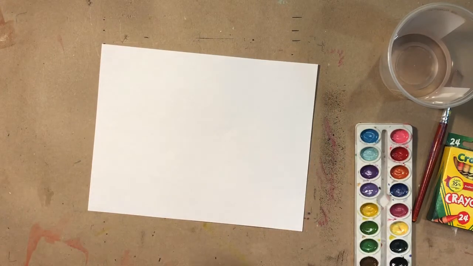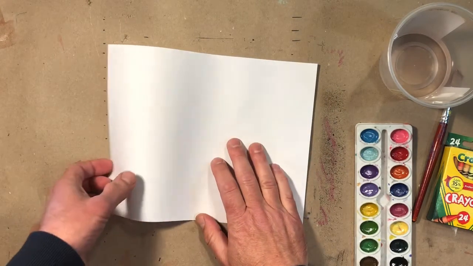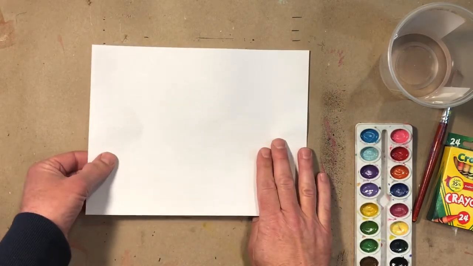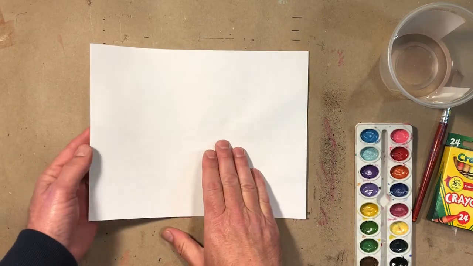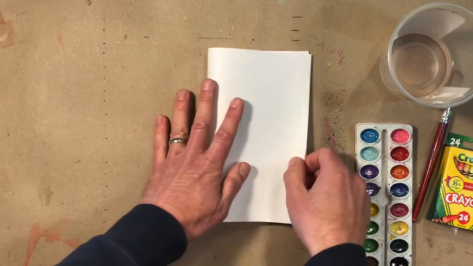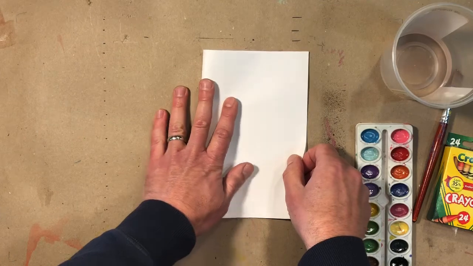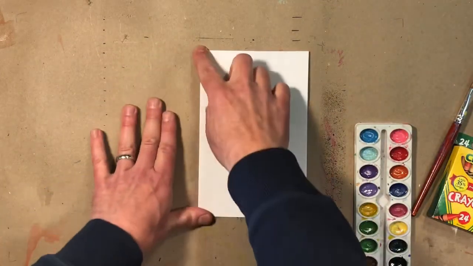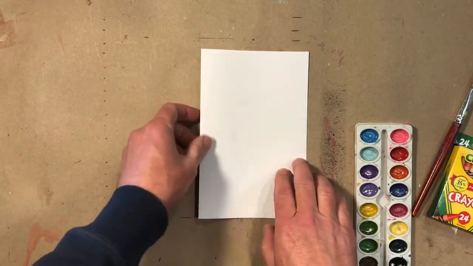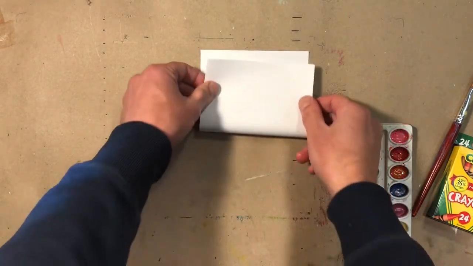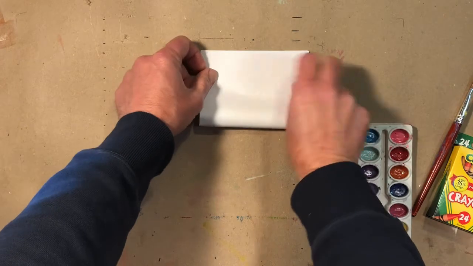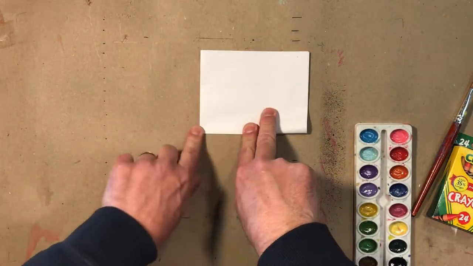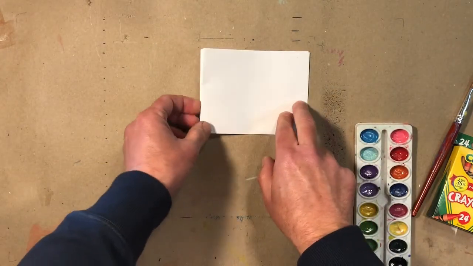Let me get rid of my old one. And the easiest way to do this is to just go ahead and fold your paper. So I'm going to fold it in half one way. And if you fold it the other direction, kind of hot dog way first, that's okay. I fold it like that. And I'm going to fold it up this way. Now today I'm just going to use 4 squares so you can see it a little bit better.